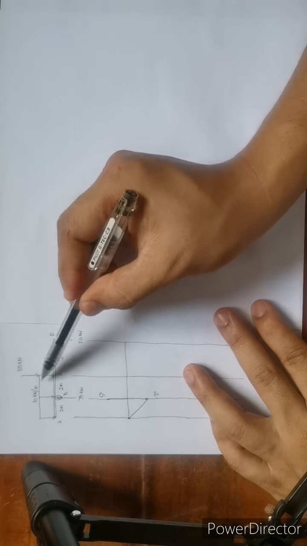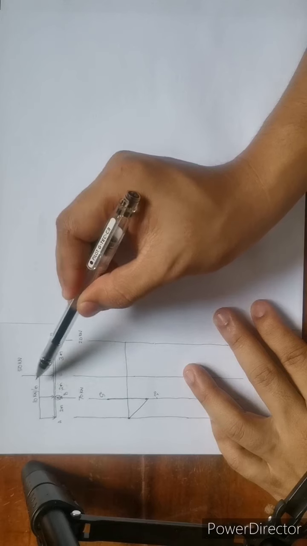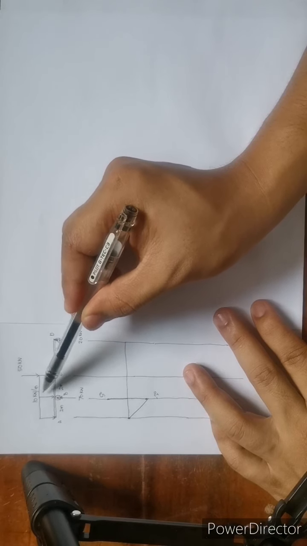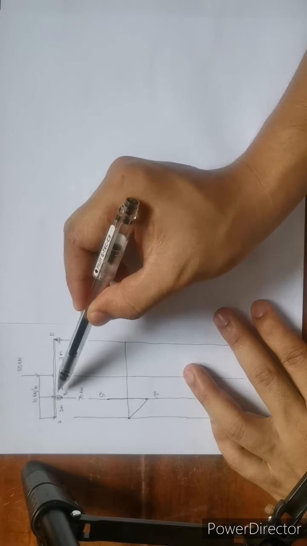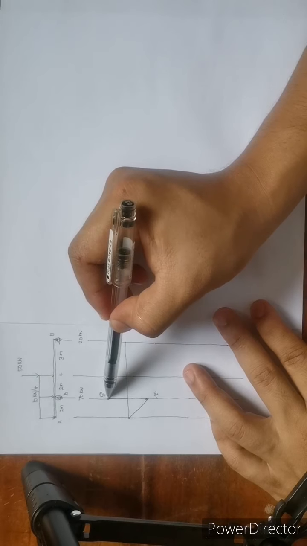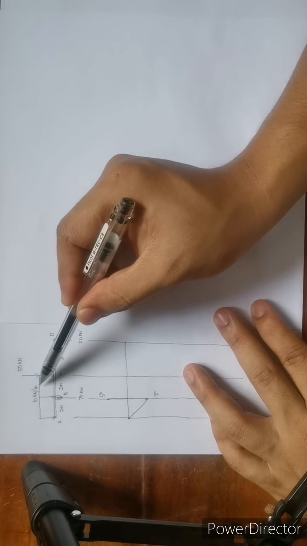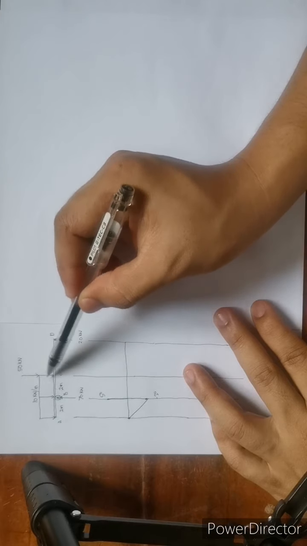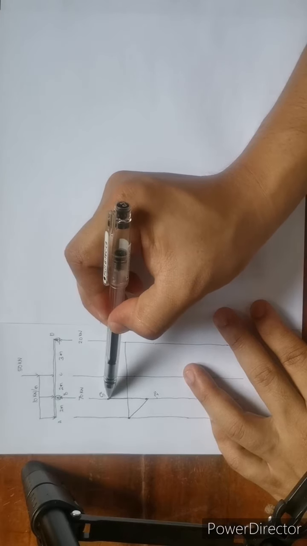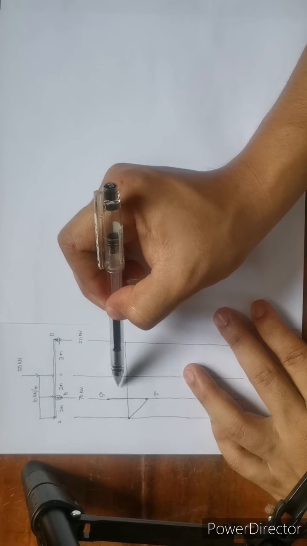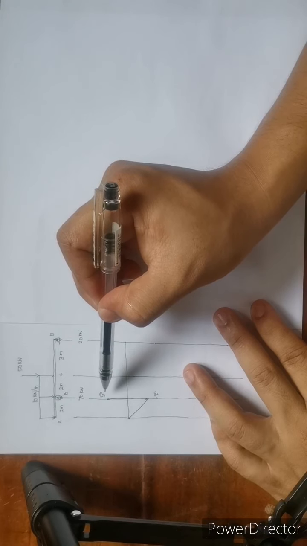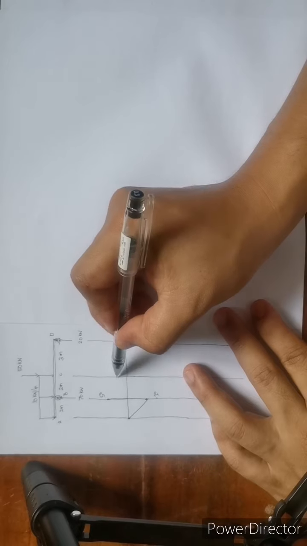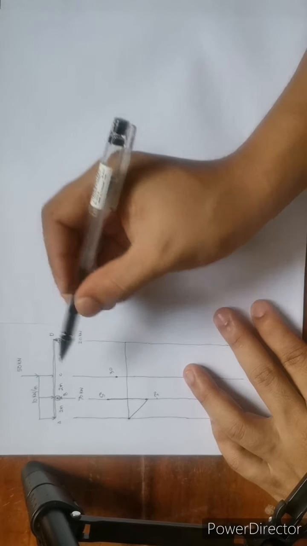Yung madadaanan nating area ay rectangular area ulit. So, ano po ba yung area? Base times height. The base is 2. The height is 10. So, 50 minus. Bakit po minus? Dahil pababa po yung area natin. Pababa po yung force na makukuha natin dito. So, 50 minus the area, 2 times 10. So, that is 50 minus 20, that is positive 30.